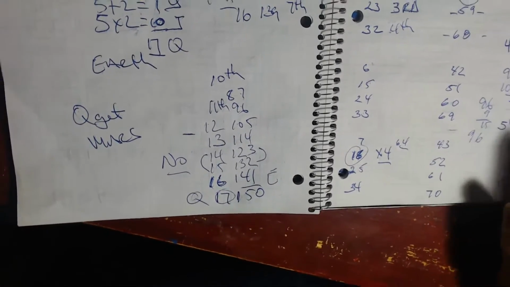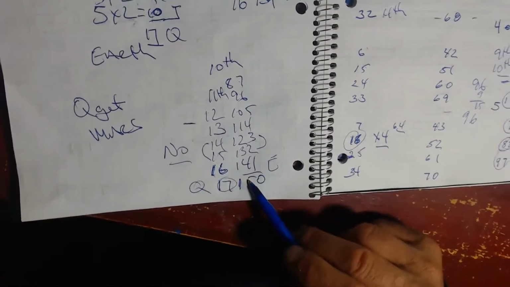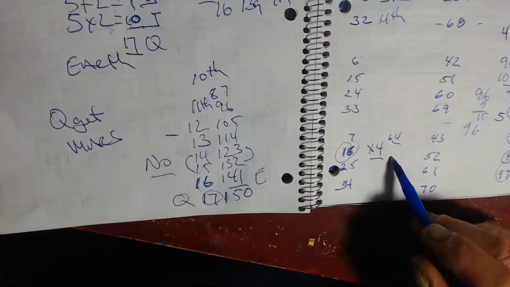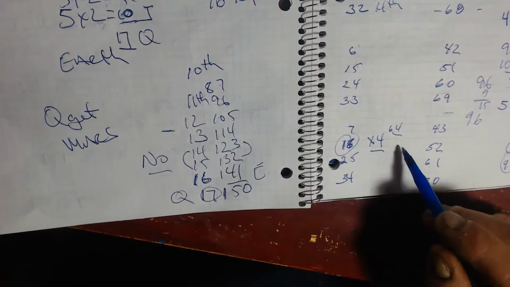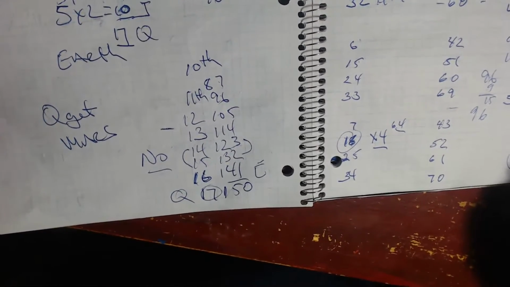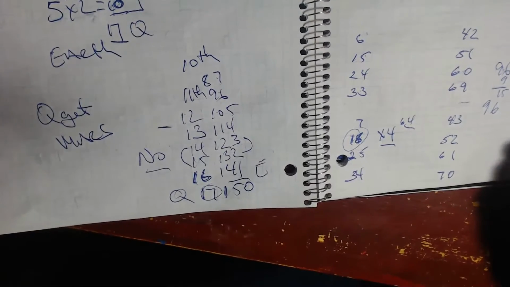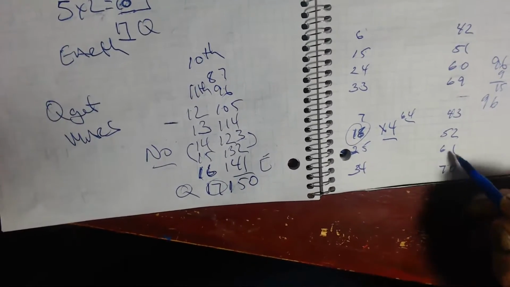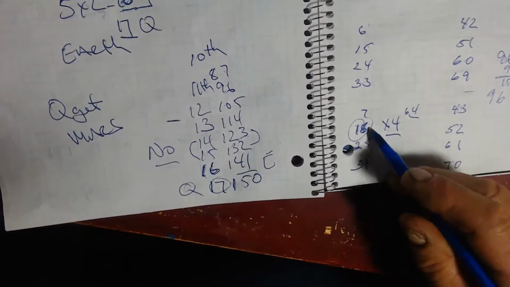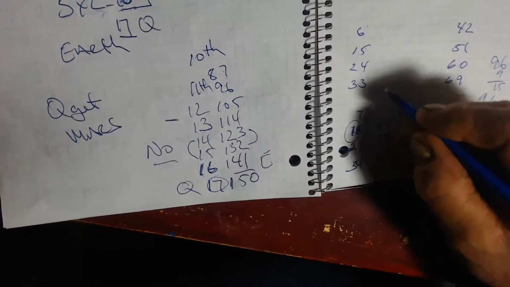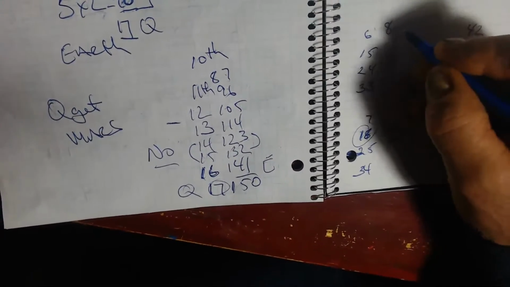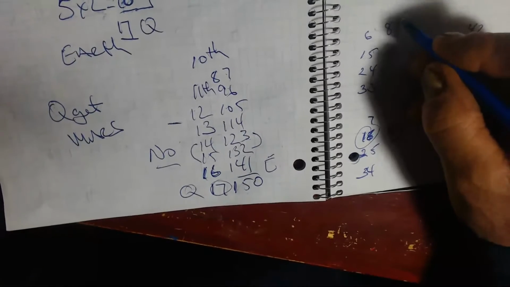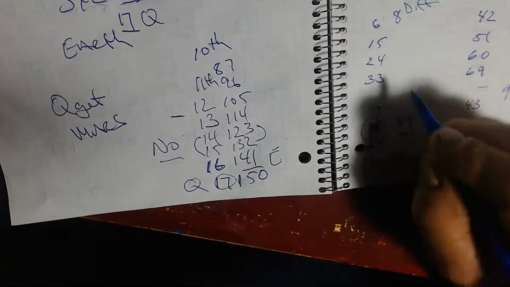So we did that one. So we see we needed 17 to do that. We get to number 7, okay, and the reverse in number 7 is 88. We have to go back 1, 2, 3, 4, 5, 6, 7, 8. We have to go back. This is 8. 8 is the diff.